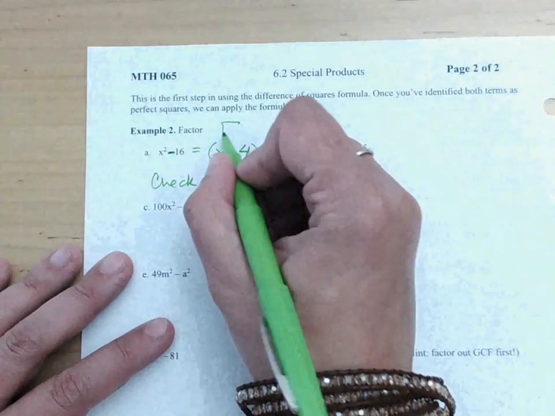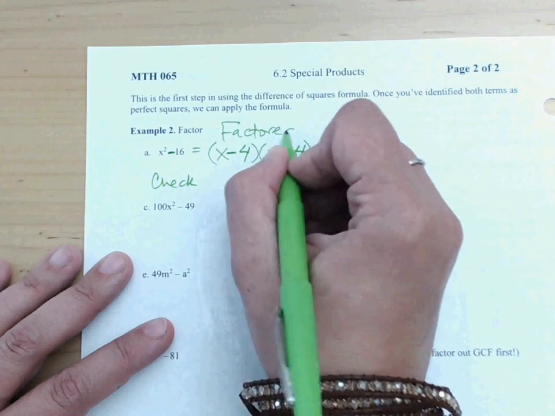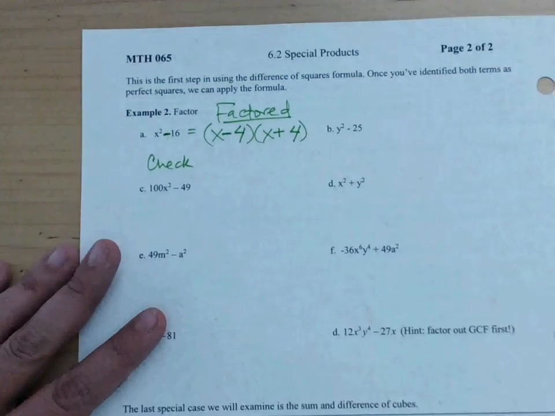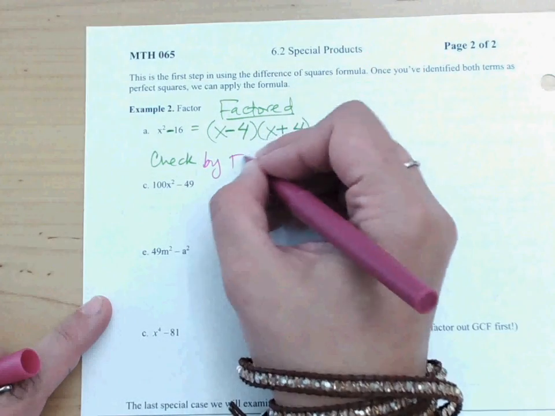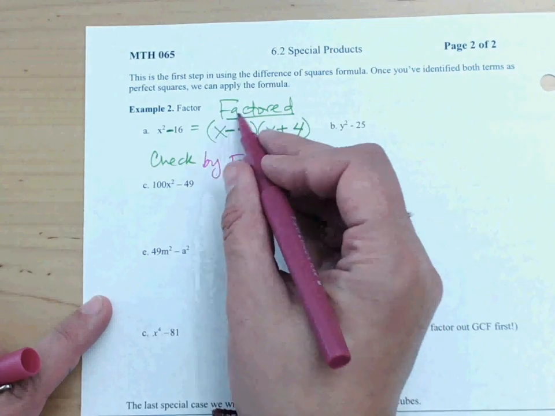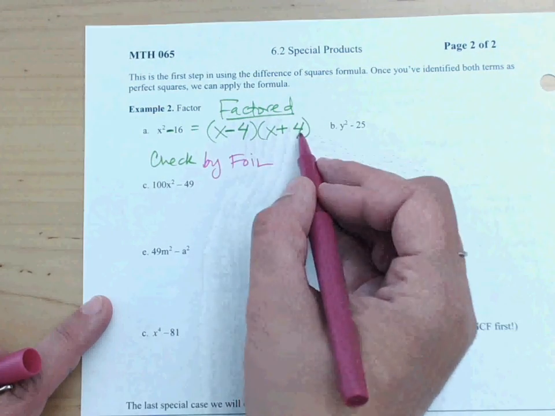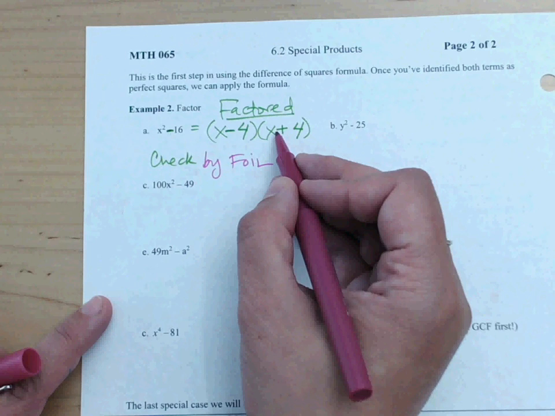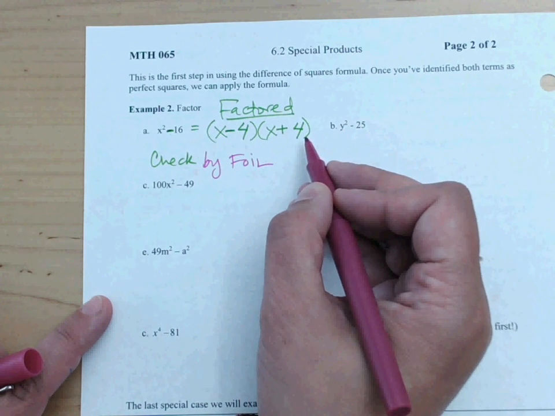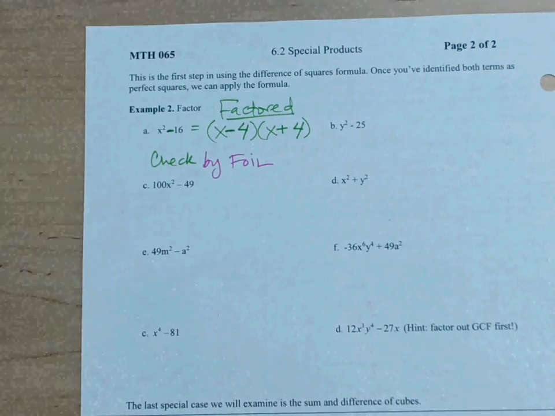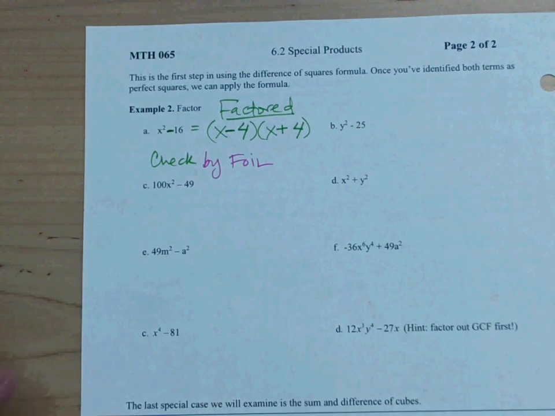Now, if you want to check, how would you check to see that I factored? This is right here called the factored form. How would you check this if you want to know if it's correct? You would want to FOIL it. So you can check by FOIL. X times x gives us x squared. Positive 4x, negative 4x is 0, right? Negative 4 times positive 4 is negative 16. So it worked. I just did a mental FOIL. I didn't write it down.